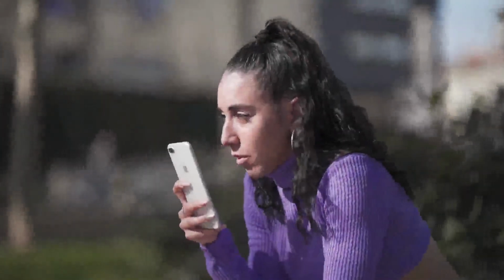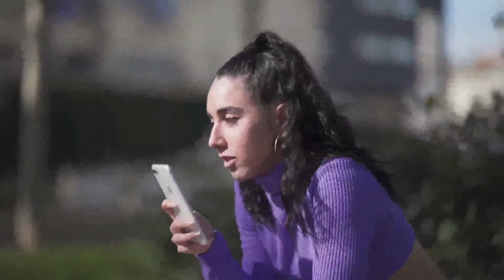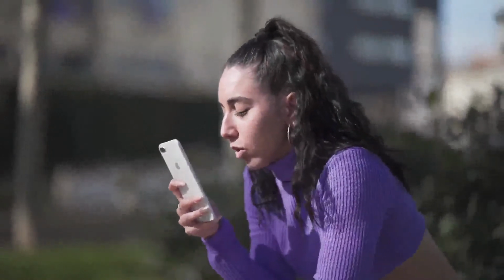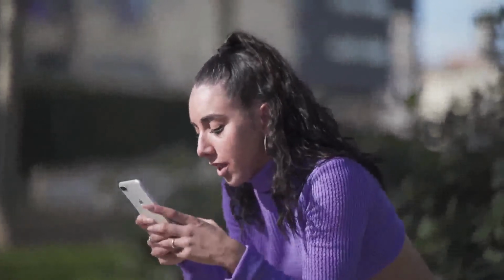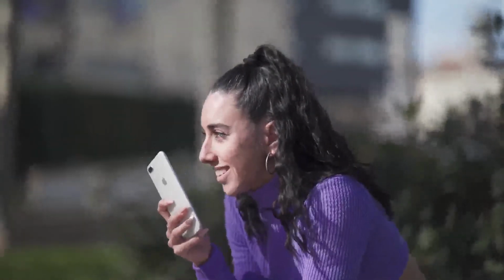Are you in a call and getting low battery alerts? Is your iPhone giving 3 to 4 hours of battery life? Then follow these 40 steps and get a guaranteed 8 to 10 hours of battery time.